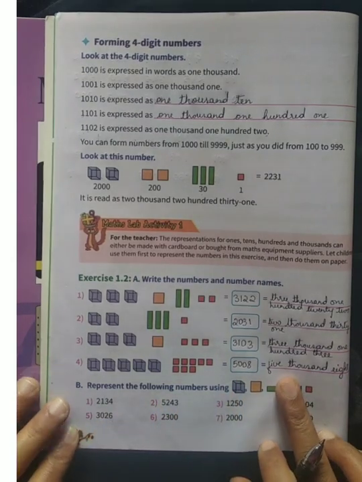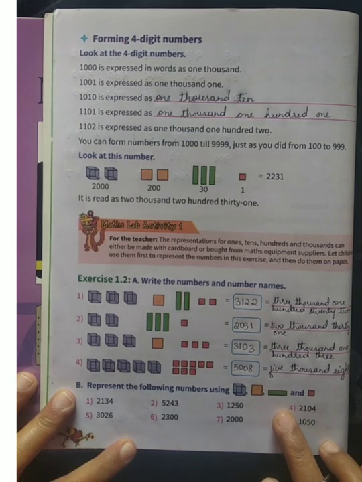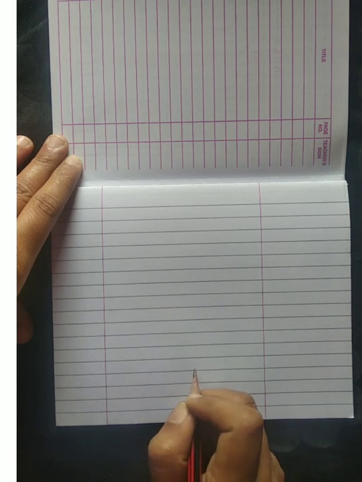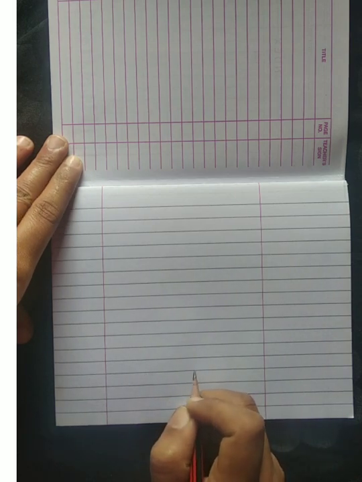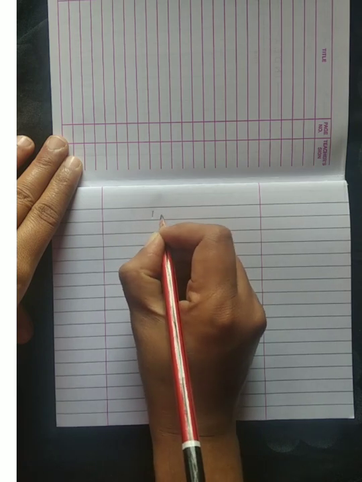So the first main we have finished. Shall we write the second main in the neat notes? Please open your neat notes, children. This will be the first page of your neat notes, wherein you will write the lesson name, that is 1, 4-digit numbers.